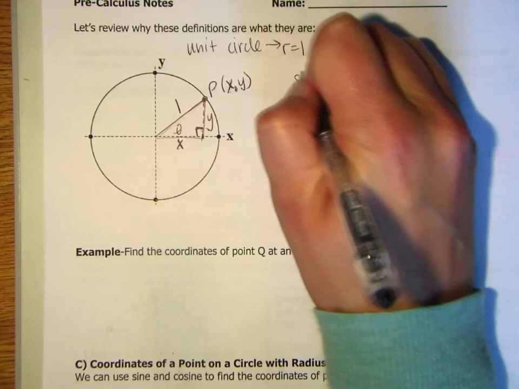All right, so here's the deal. The very last thing that we are going to do is, even though we're mostly focused on the unit circle here, what if we have a circle that has a different radius? All we really do is we multiply the cosine and sine of that angle by the radius to get the coordinates.